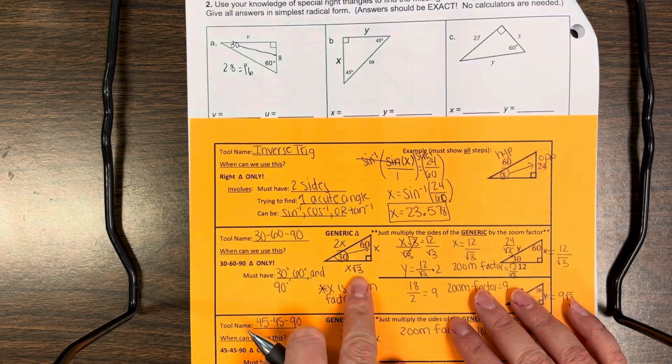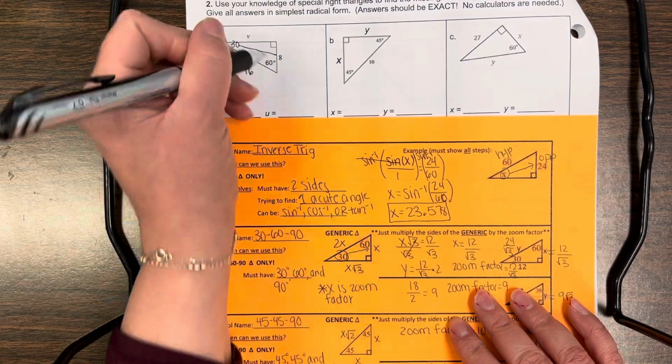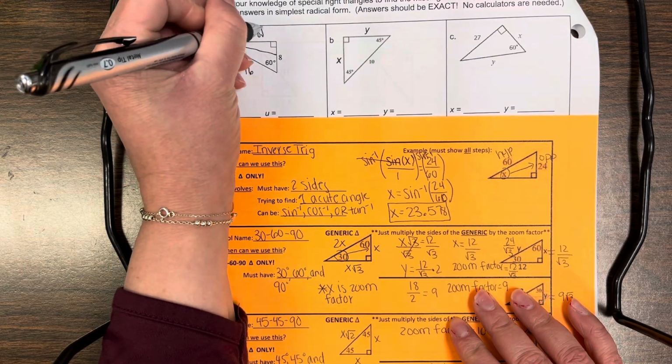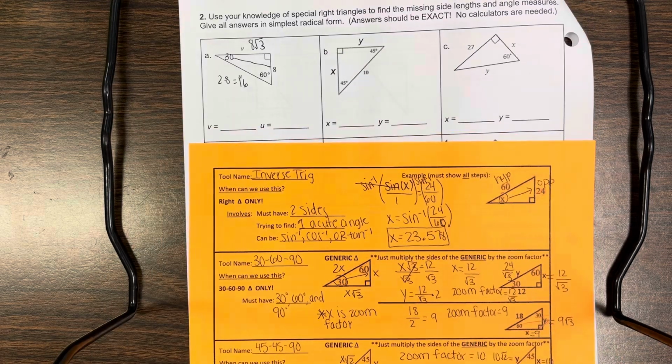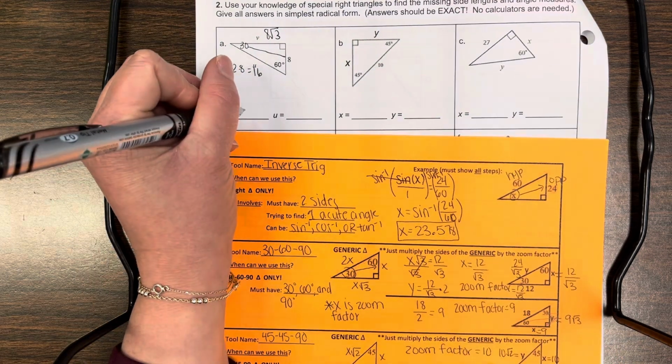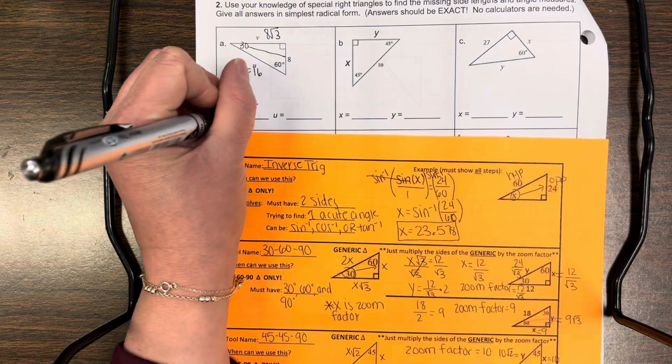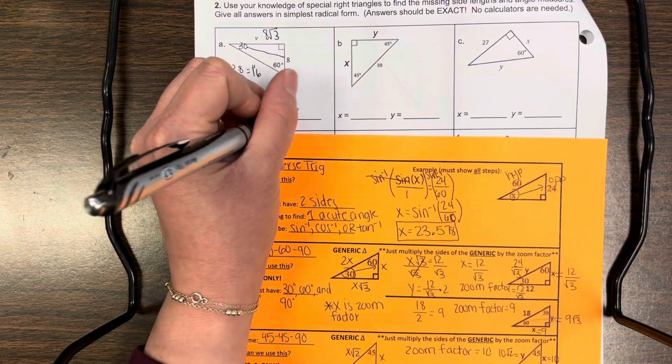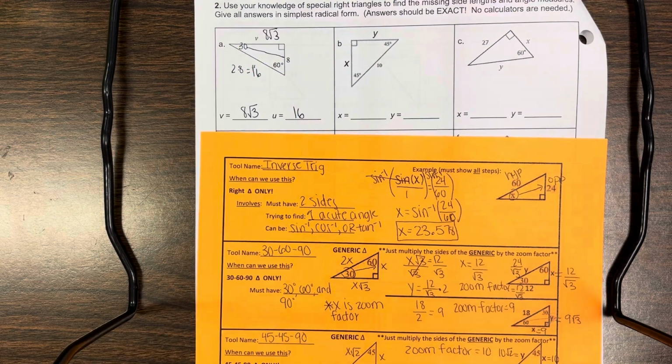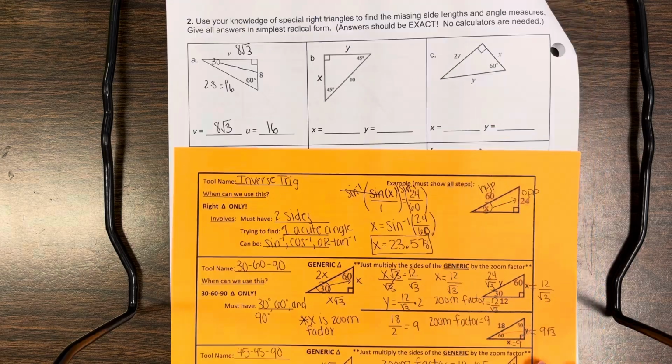And then 8 square root of 3 is going to be the side across from 60, which is here. So 8 square root of 3. And then we're going to make sure that we put our answers in here. V was 8 square root of 3. And U is 16. Then on the next one, so 45, 45, 90.